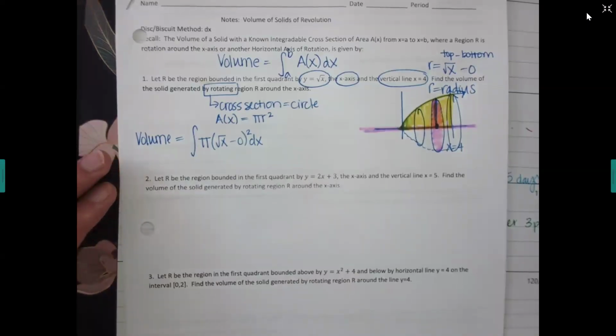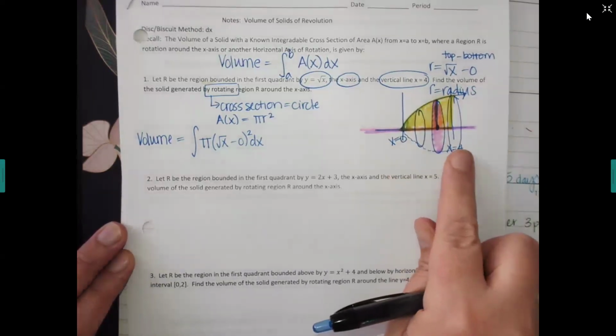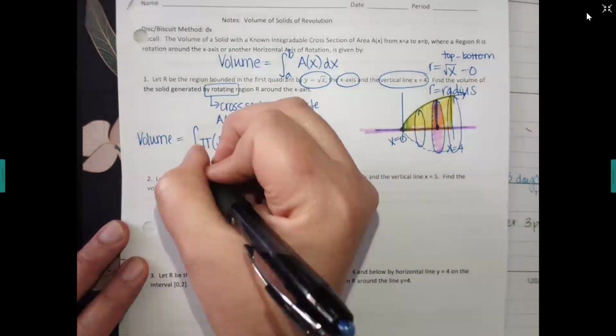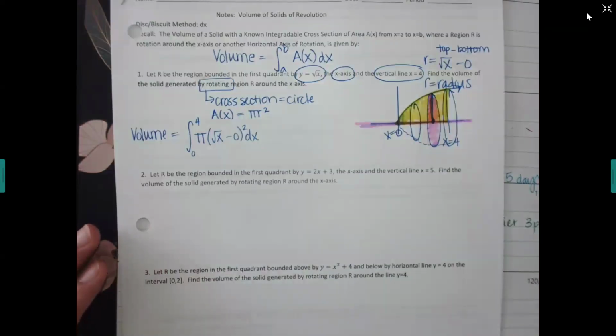My endpoints should be the beginning and the end of the domain. It does tell me I have to stay in the first quadrant. So what x does my region start at? 0. And then what x does my region stop at? So then it'd be 0. Now, for a lot of these, they're going to come out complicated.